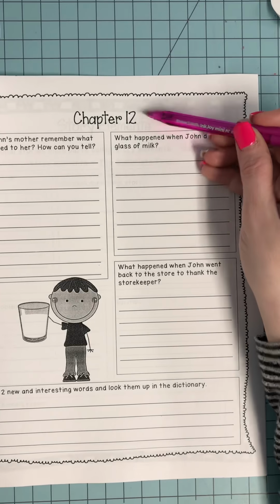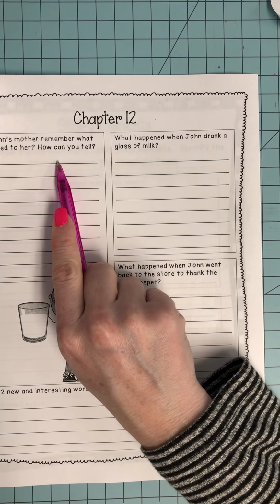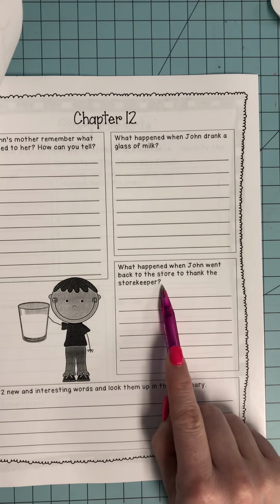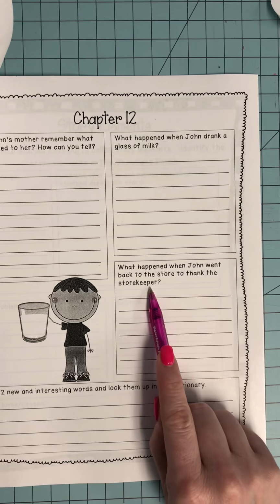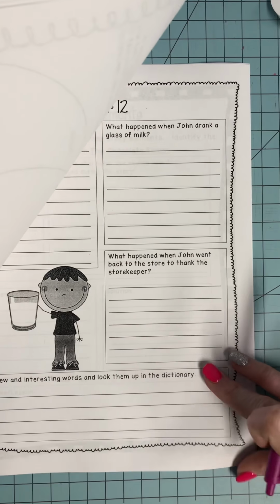After you listen to chapter 12, did John's mother remember what happened to her? How can you tell? What happened when John drank a glass of milk? What happened when John went back to the store to thank the storekeeper? And, of course, the 2 new words at the bottom.